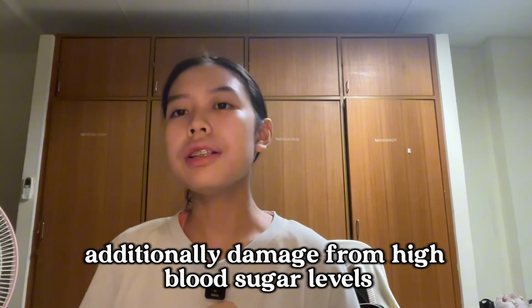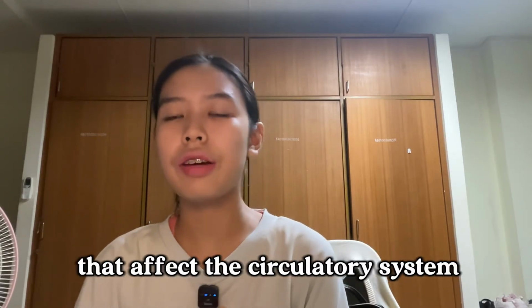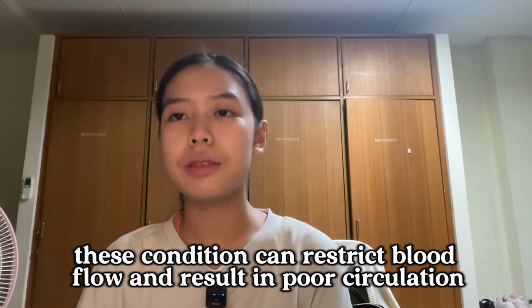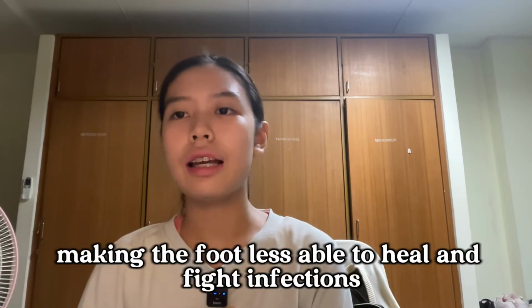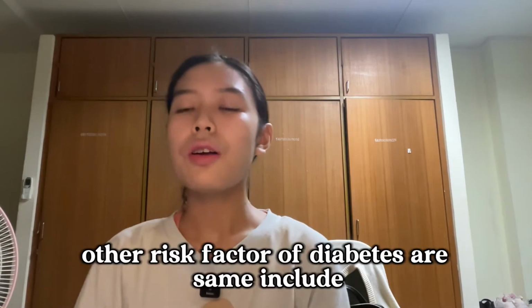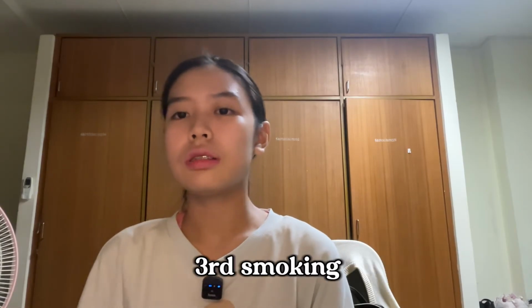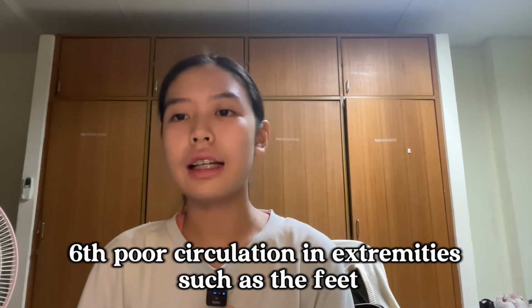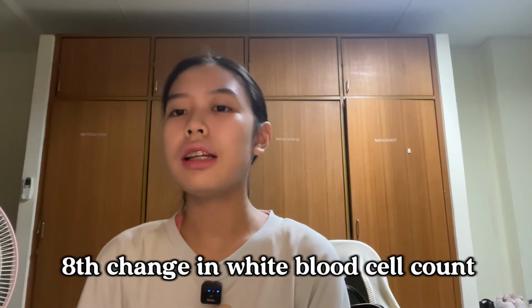This may result in the wound not being treated, causing it to worsen and develop into an ulcer. Additionally, damage from high blood sugar level can also increase the risk of conditions that affect the circulatory system, such as peripheral artery disease. The condition can restrict blood flow and result in poor circulation, making the foot less able to heal and fight infections. Other risk factors of diabetes ulcer may include first, older age. Second, longer duration of diabetes. Third, smoking. Fourth, obesity. Fifth, hypertension. Six, poor circulation in extremities such as the feet. Seven, inflammation. Eight, change in white blood cell count.